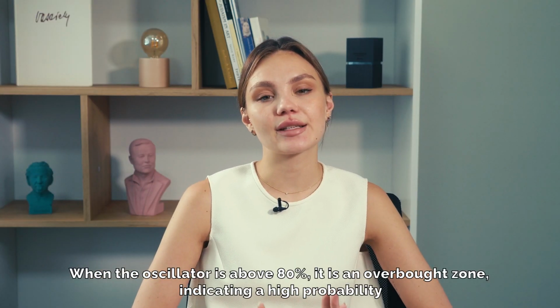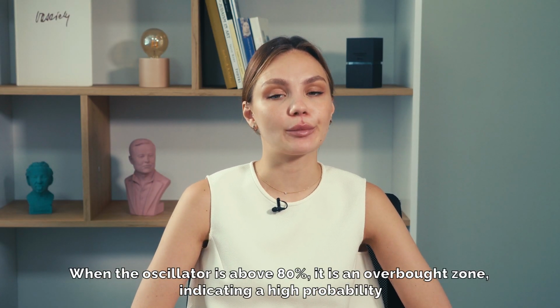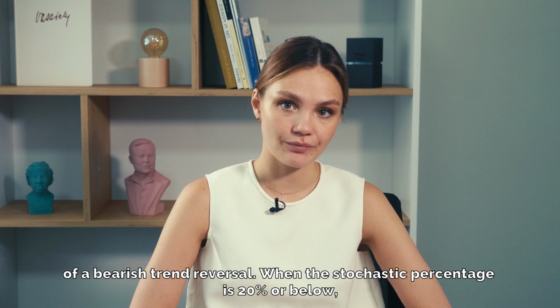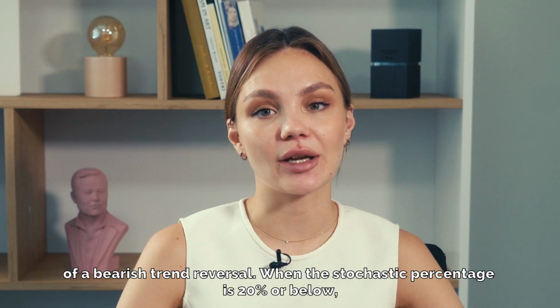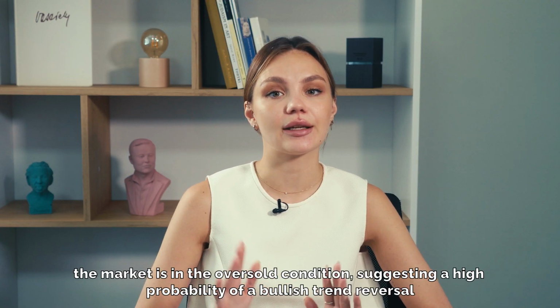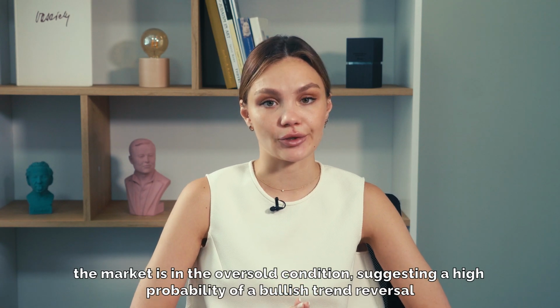When the oscillator is above 80%, it is an overbought zone, indicating a high probability of a bearish trend reversal. When the stochastic percentage is 20% or below, the market is in the oversold condition, suggesting a high probability of bullish trend reversal.